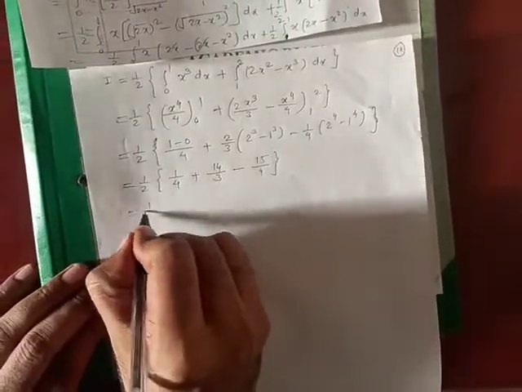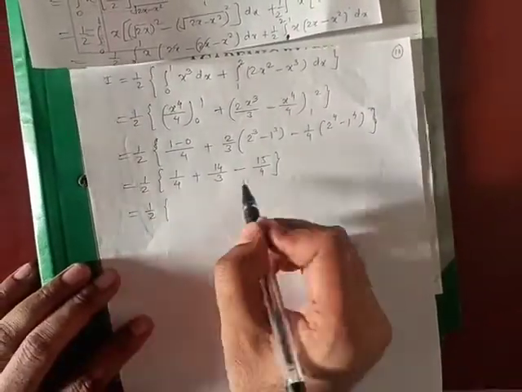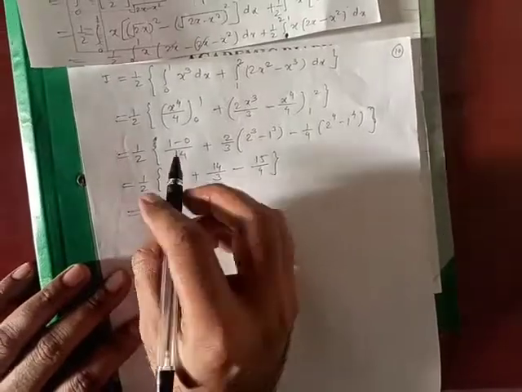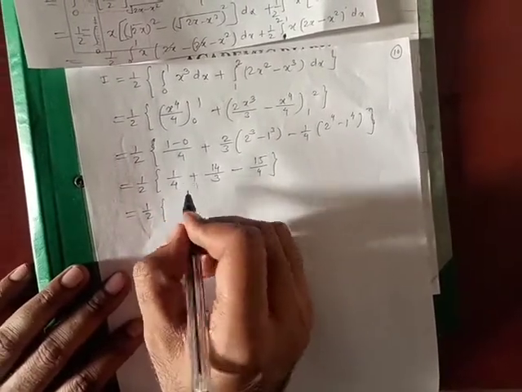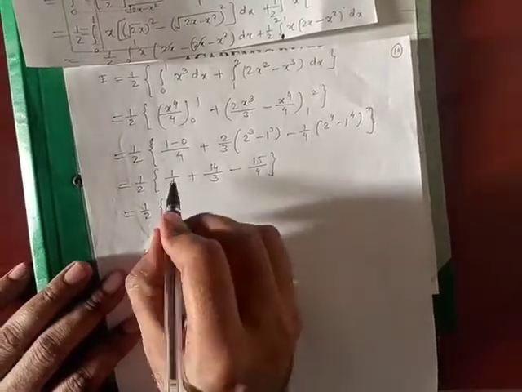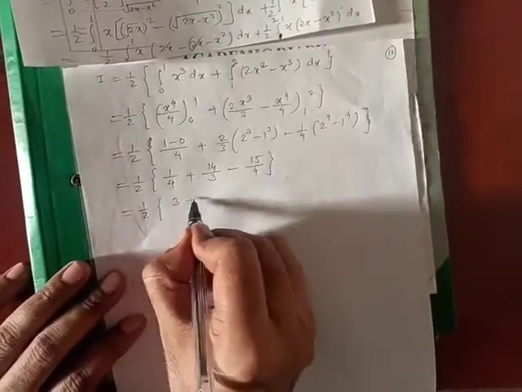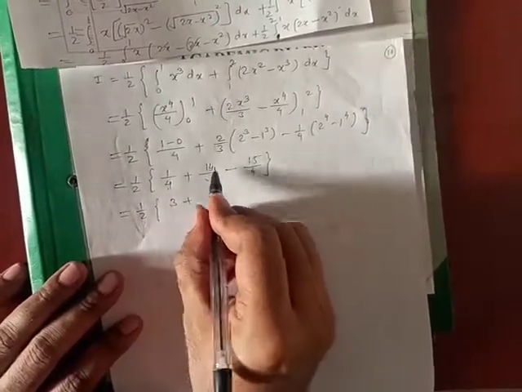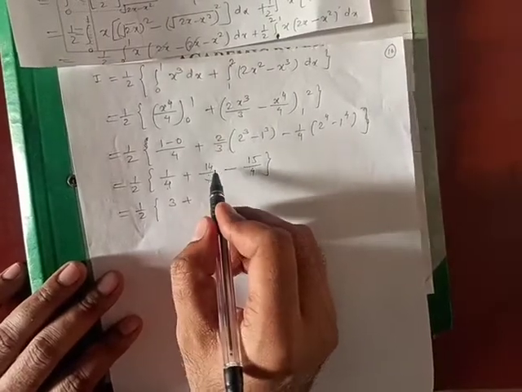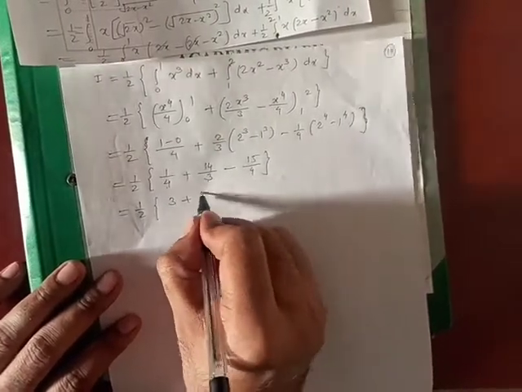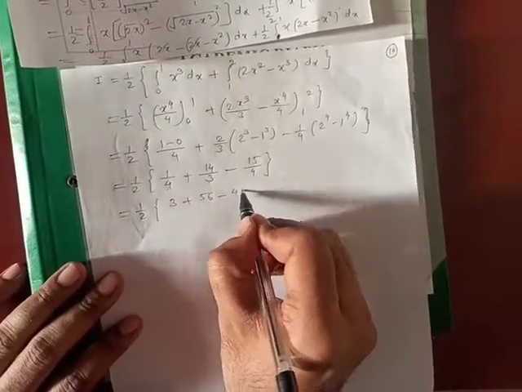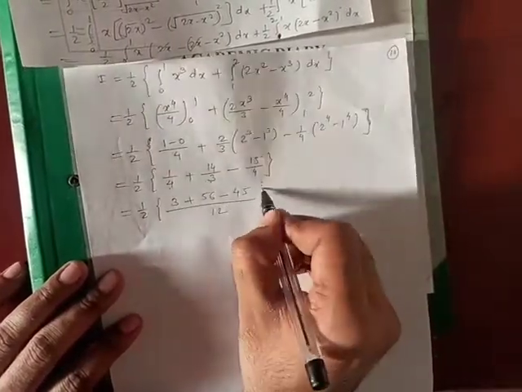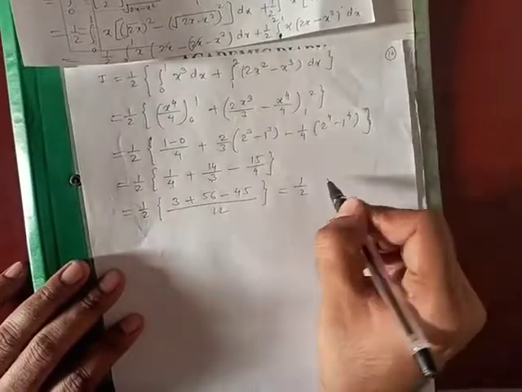Simplify this. This is 1/2 as it is. LCM is 12. So this will be 12. So 3. Here you need 4 multiplication. So 14 4s are 56 minus 15 3s are 45 divided by 12. Let us simplify this. 1/2 as it is.